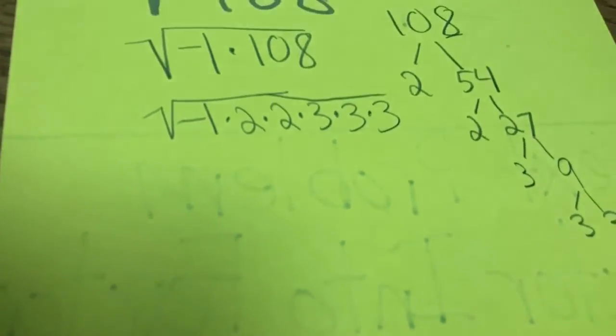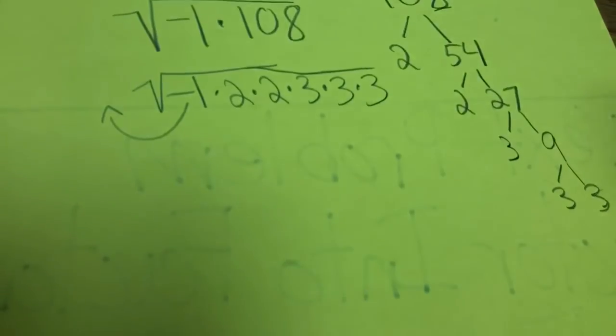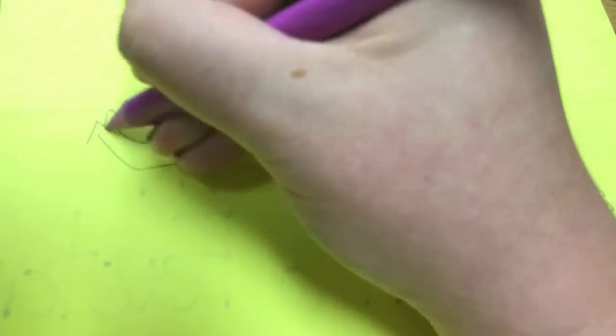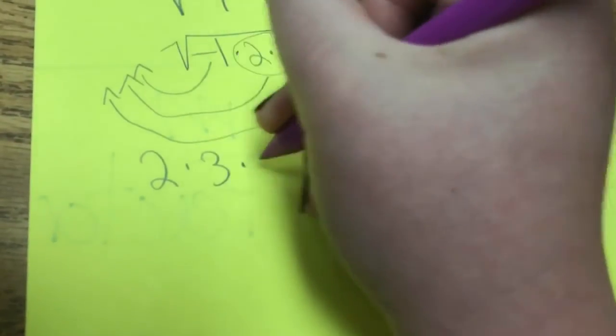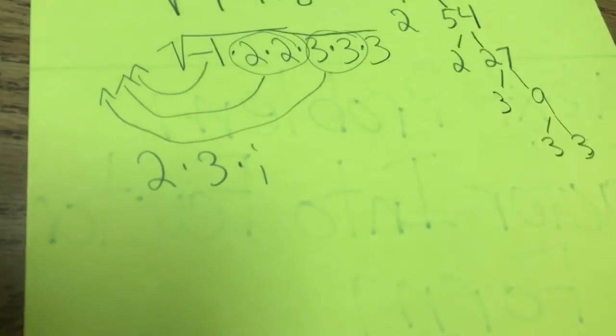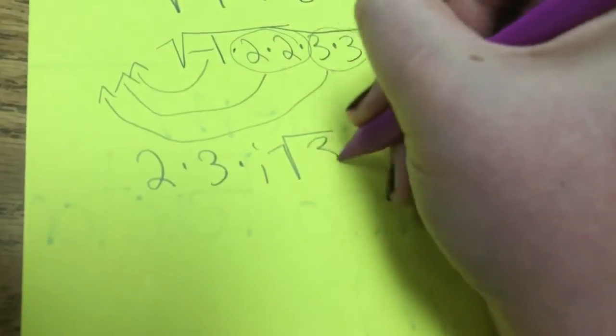So I'm looking for what I can take outside of the square root. My negative 1 can go on the outside as an i. My 2 2's can become 1, get married, and move out. And my 2 3's can get married and also move out as 1. So I have 2 times 3 times i, and what's left under the square root is a 3.